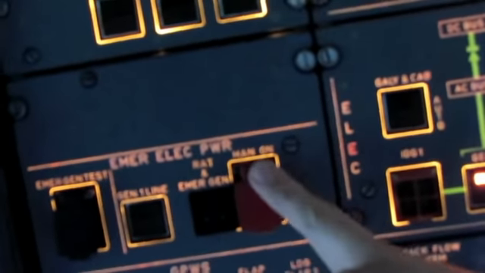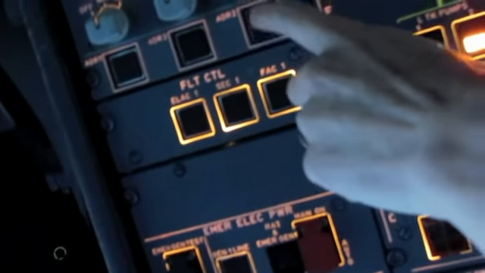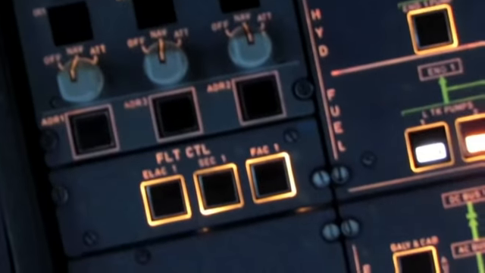This is emergency electrical power, which is a ram air turbine, which will deploy in the case of loss of essential AC power. Those are some more computers, and then these are the IRSs for inertial navigation. That's pretty much it.